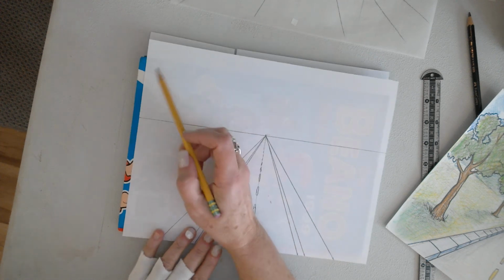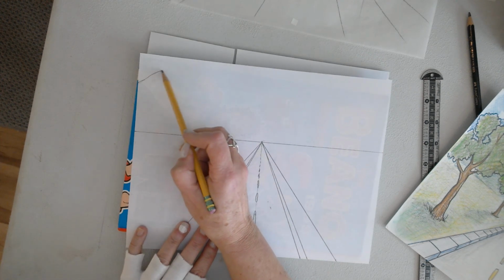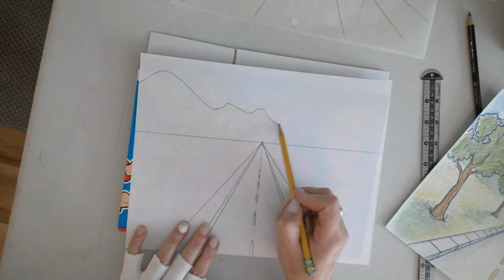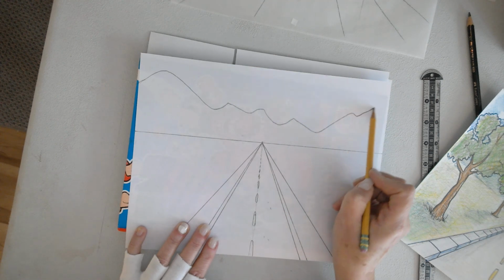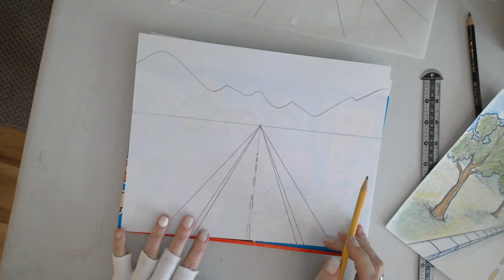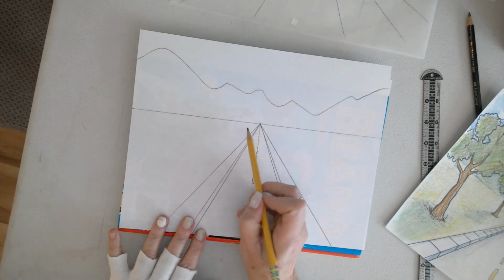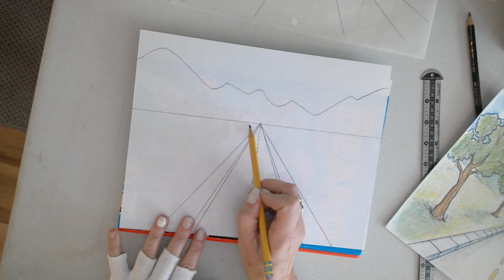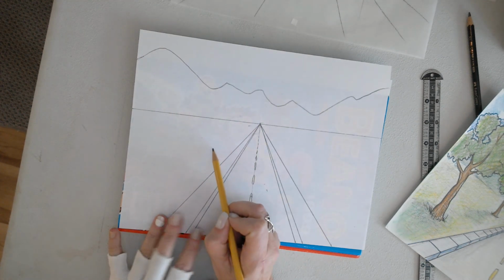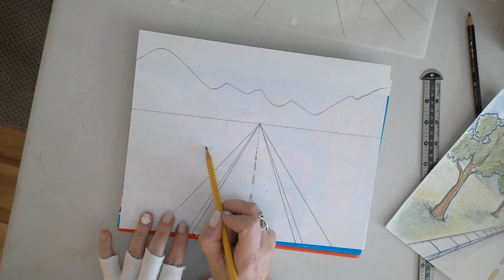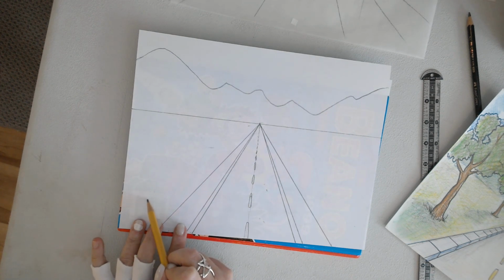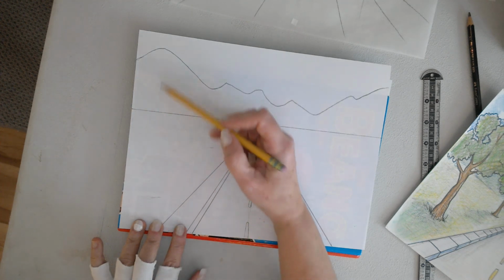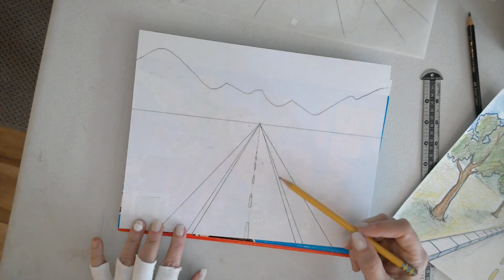I actually decided to put some mountains in mine. So I drew some Canadian mountains like this, and I figured out my tree in the distance is going to be here. My other tree will be about here, and my biggest tree will be here, and it will come to about here.